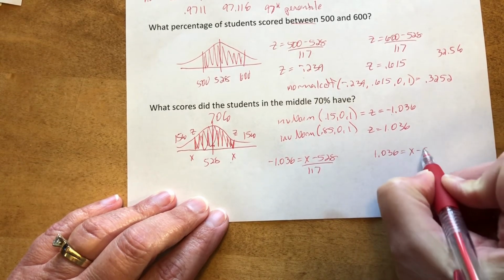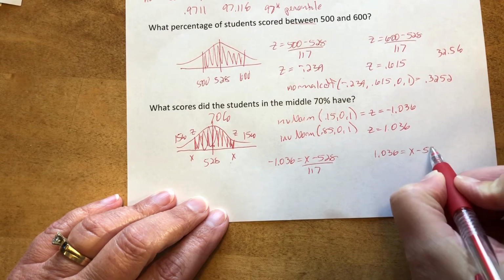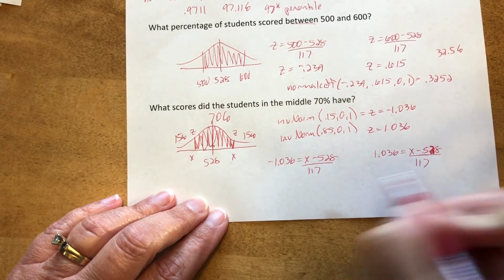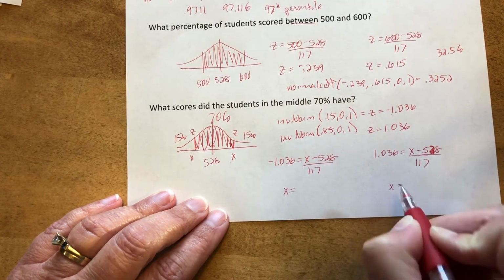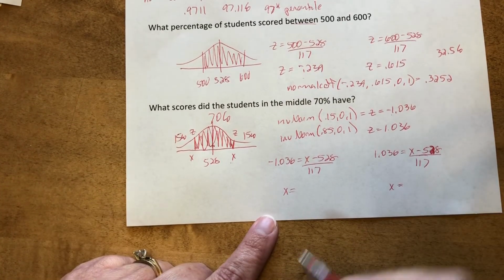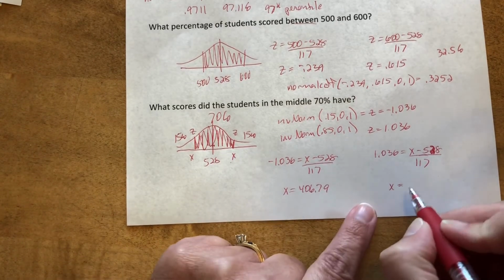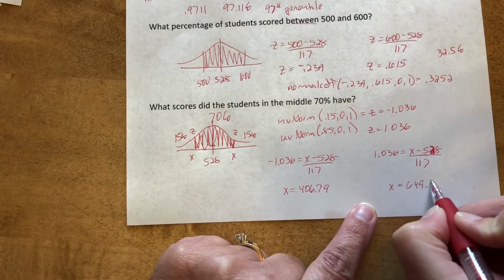And we've done all this. Sorry, I'm losing track of my mean. Okay, if I throw those in the calculator, this one is, I think it's 406.79, and this one is 649.21.